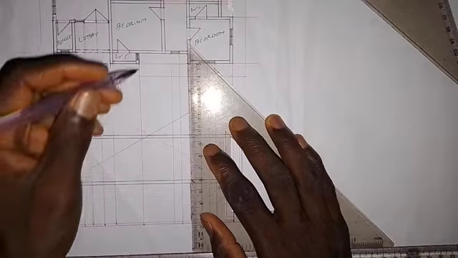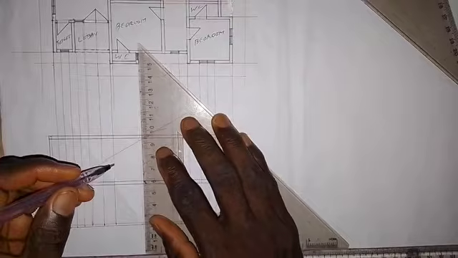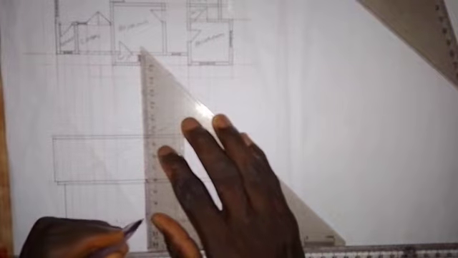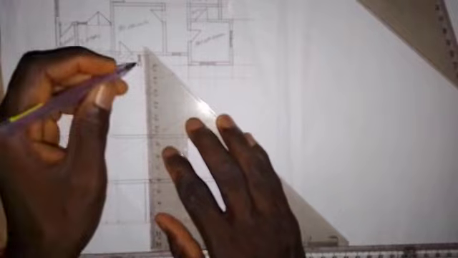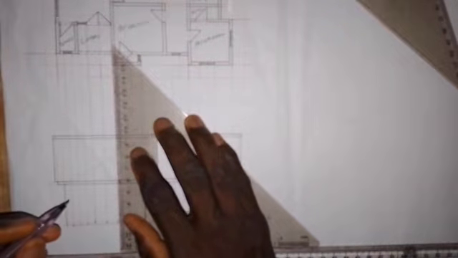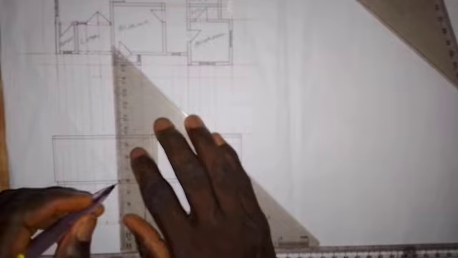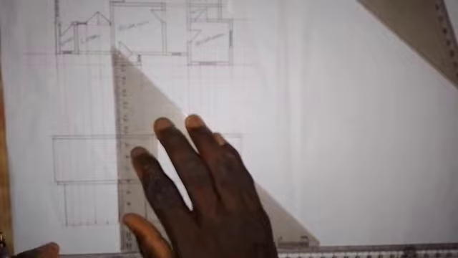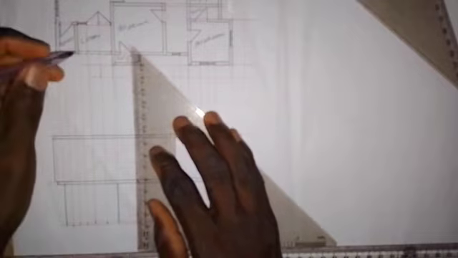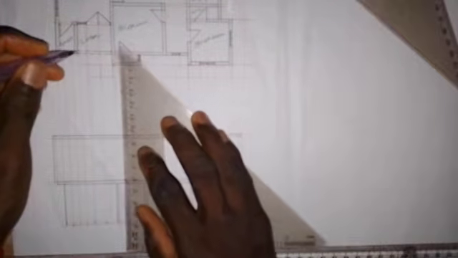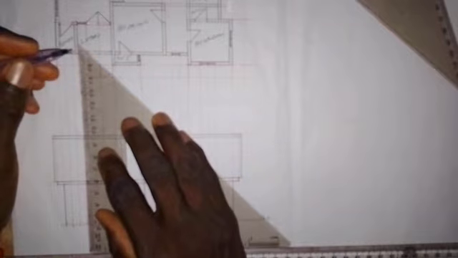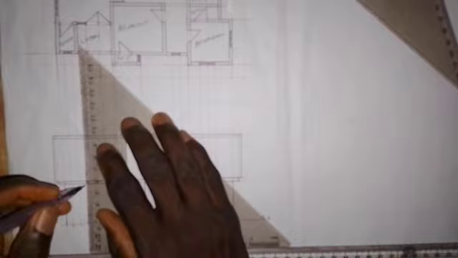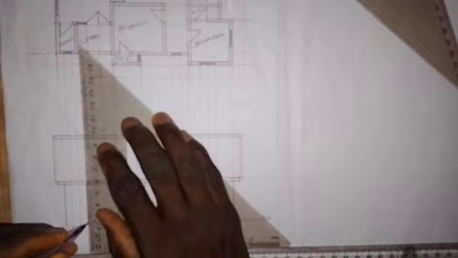It's an edge of a wall. Also, this line will be a thick line because this is an edge, from an edge of a wall. So this point here, this line will also be a thick line as an edge of the wall, like this. At this point here we also have a thick line. It's also an edge of a wall like this.